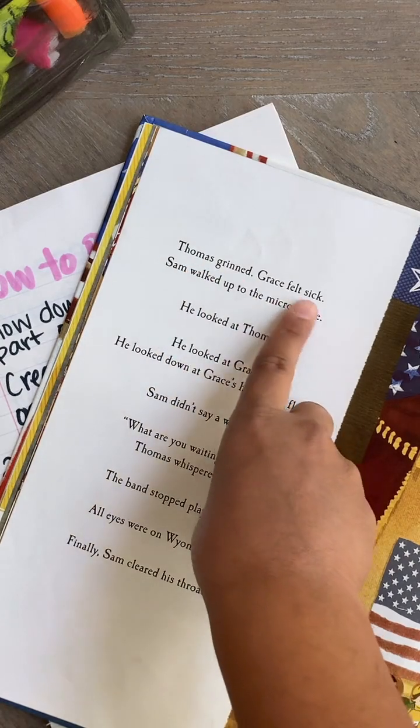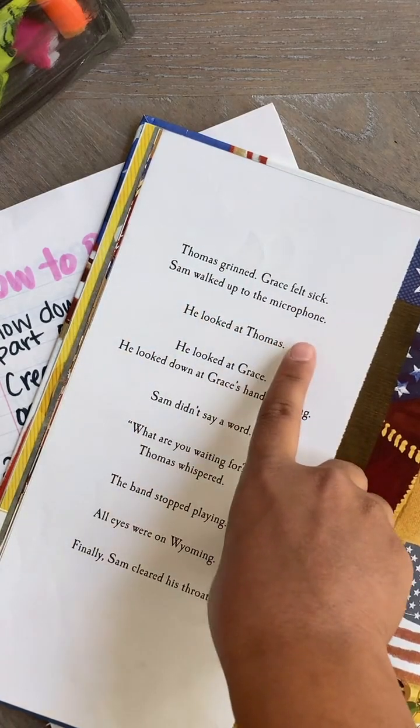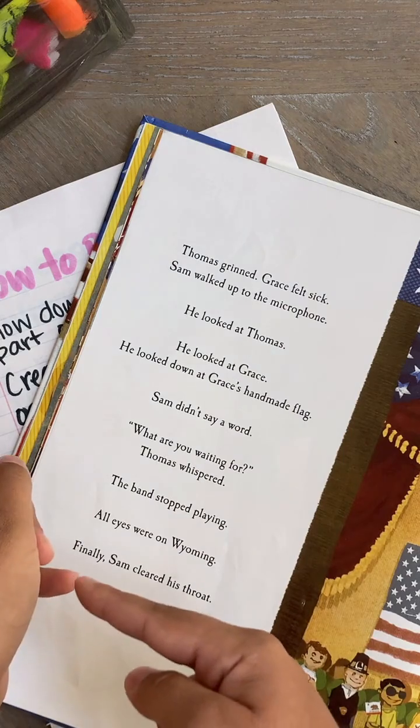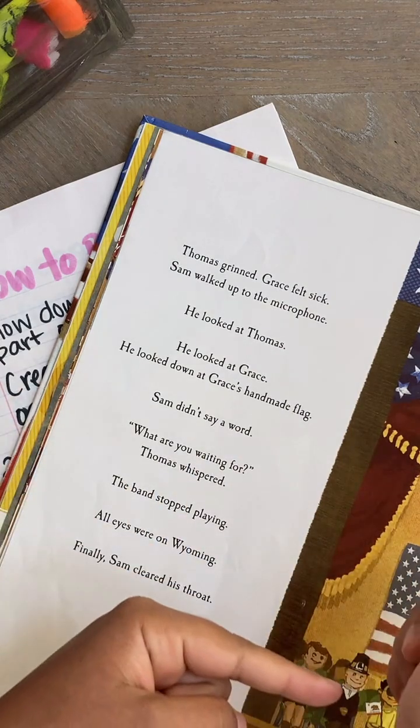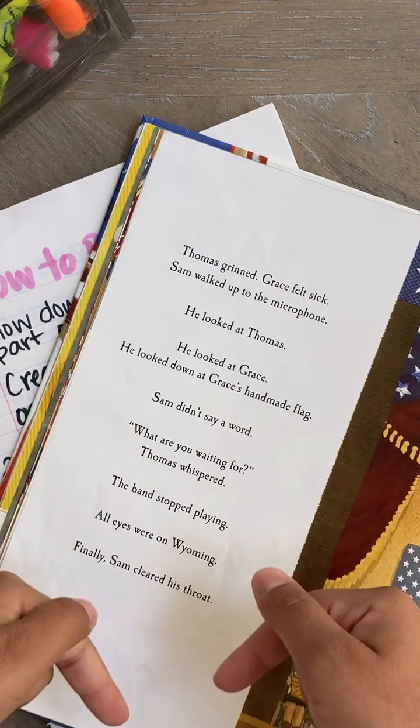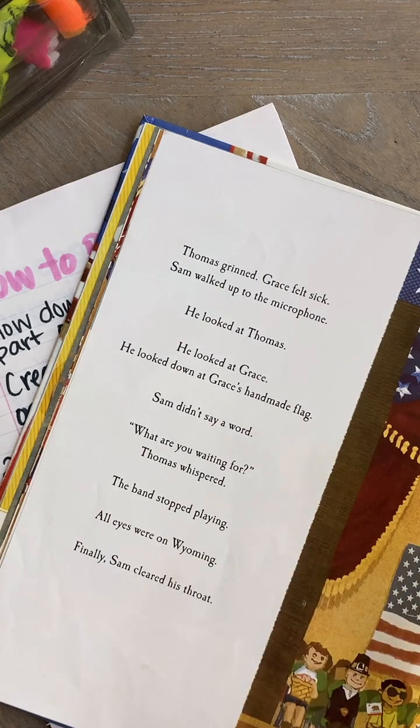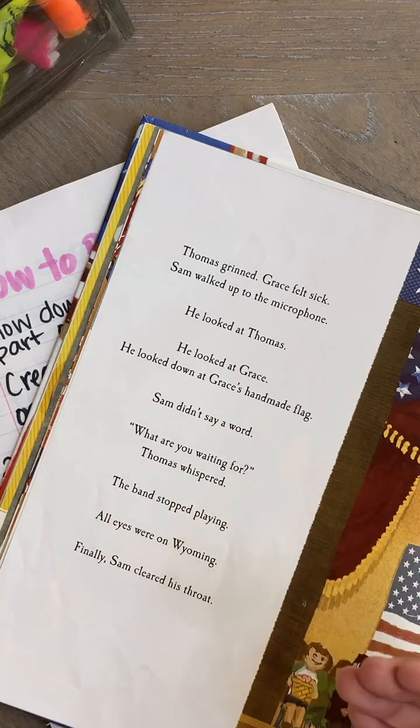Thomas grinned. Grace felt sick. Sam walked up to the microphone. He looked at Thomas. He looked at Grace. He looked down at Grace's handmade flag. Sam didn't say a word. What are you waiting for? Thomas whispered. The band stopped playing. All eyes were on Wyoming. And finally, Sam cleared his throat.